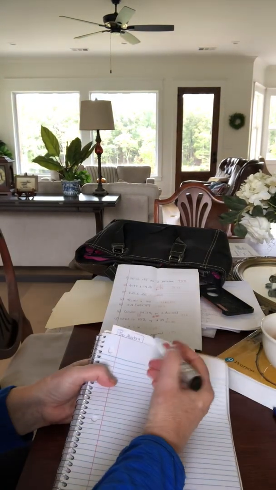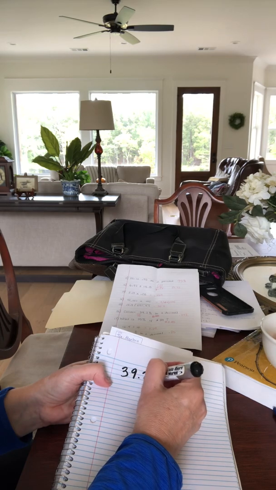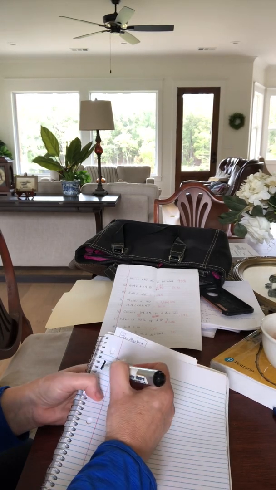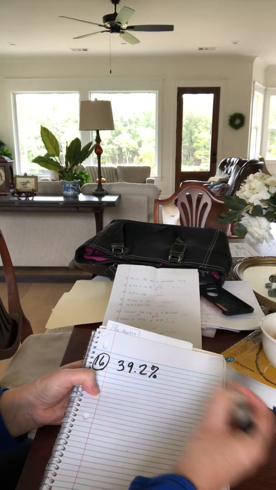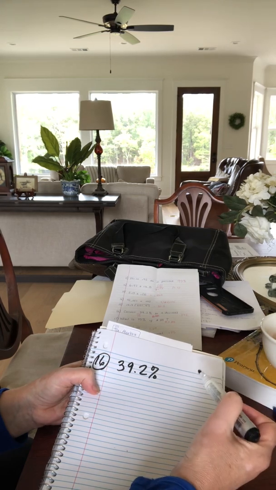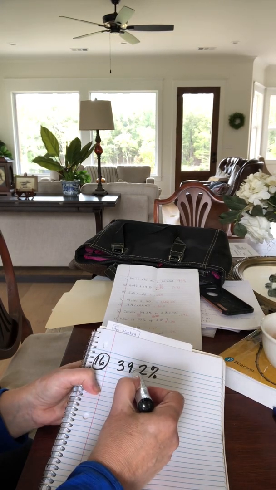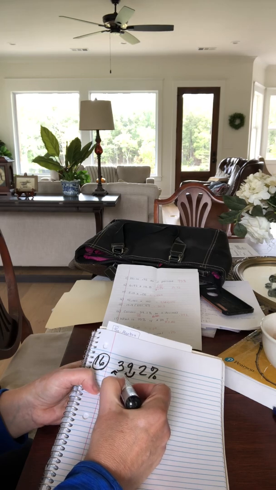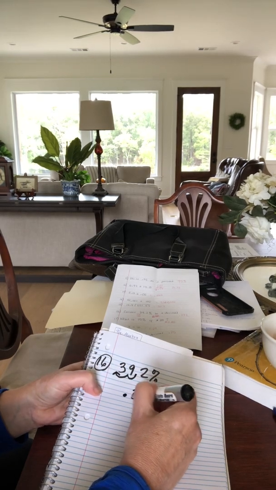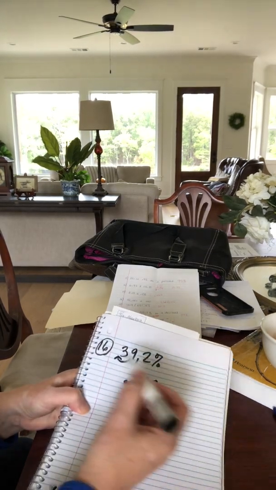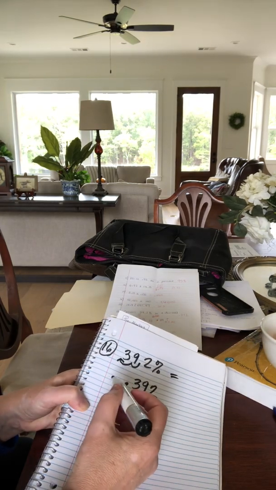16. We're going to convert a percent to a decimal. Number 16. Convert this to a decimal. For a percent converted to a decimal, you just move your decimal 2 places to the left. So 0.392 is how you convert that to a decimal.